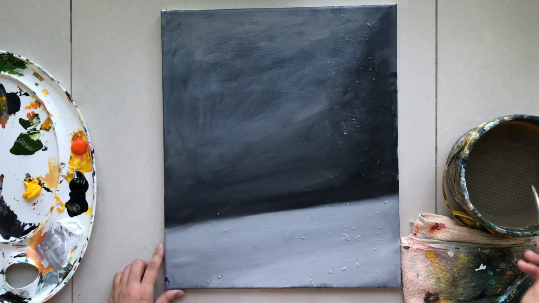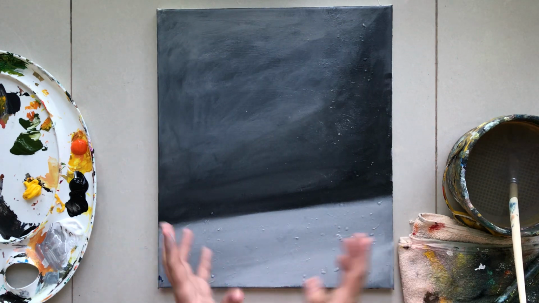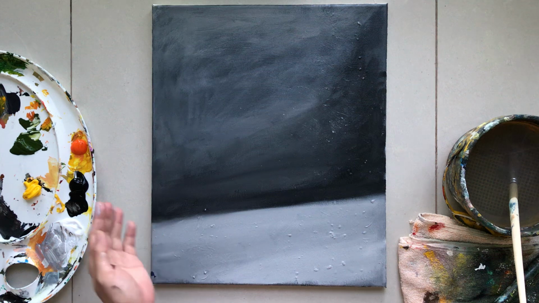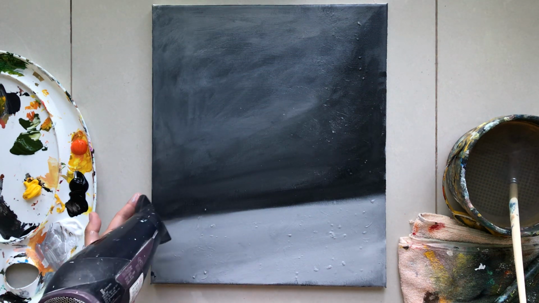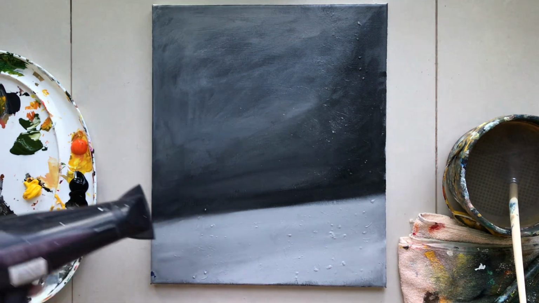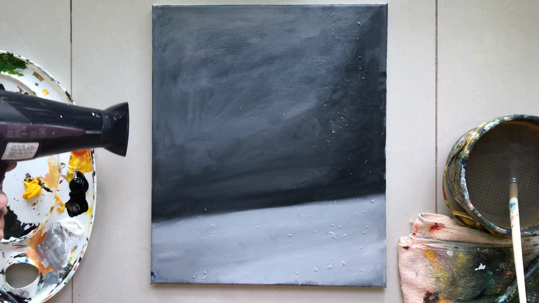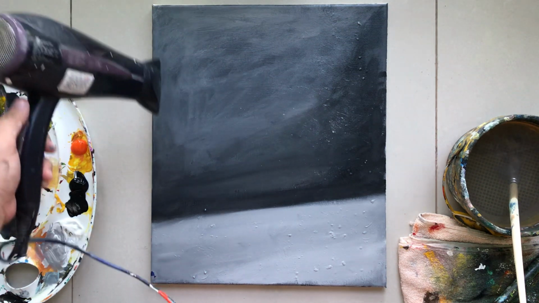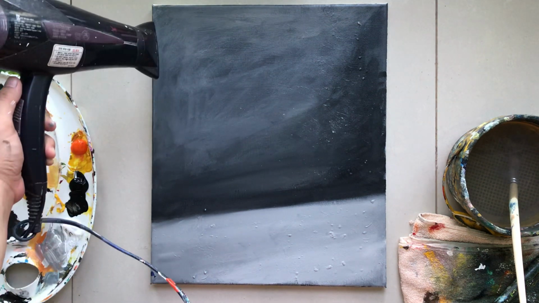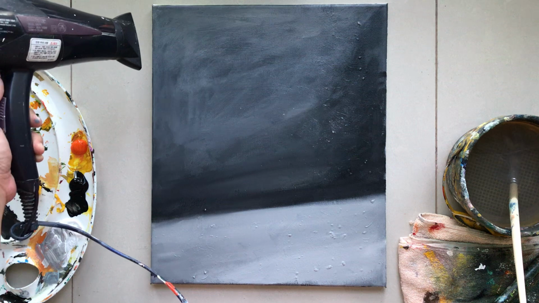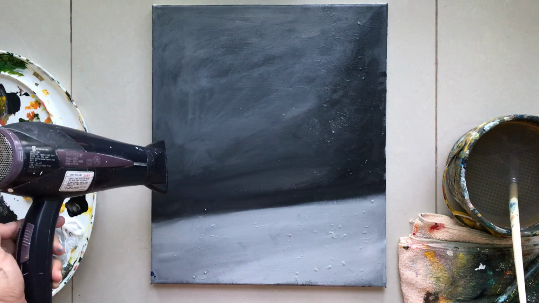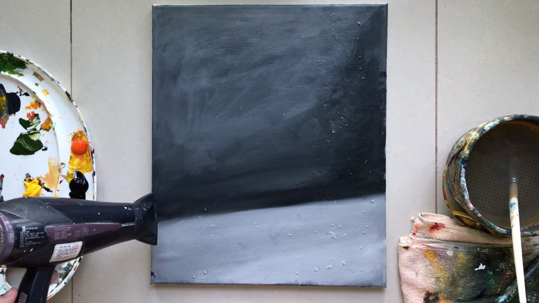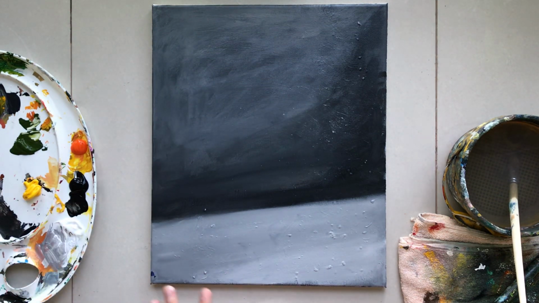Now we're going to sketch the vase. You can choose to dry this first using a hairdryer so that we don't mess things up when we do the sketch. It doesn't have to be fully dry.